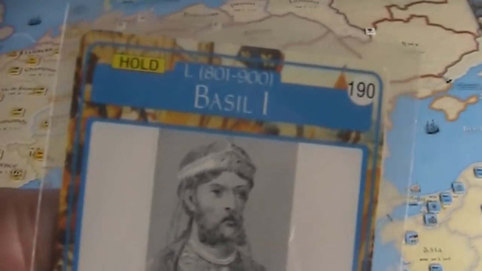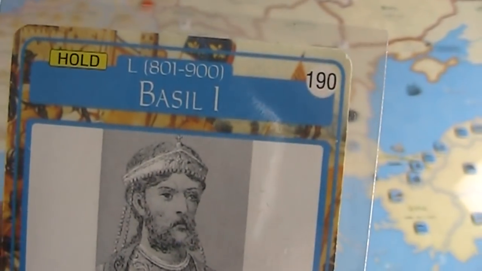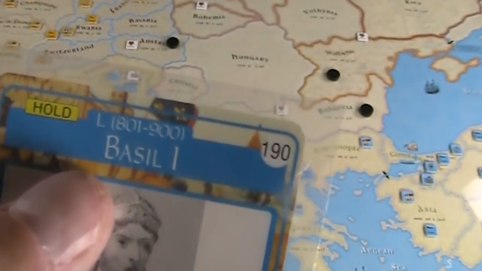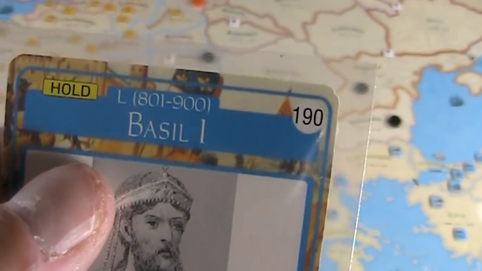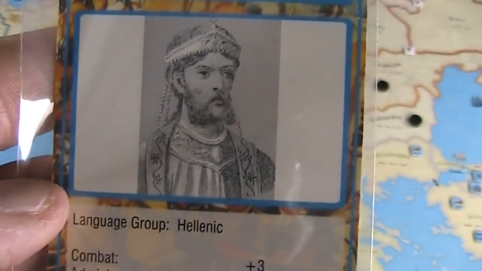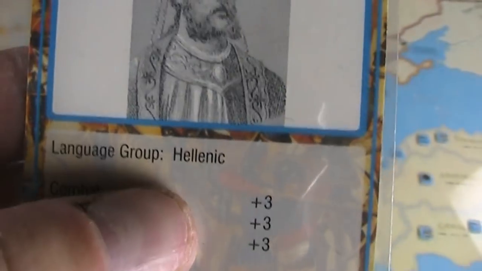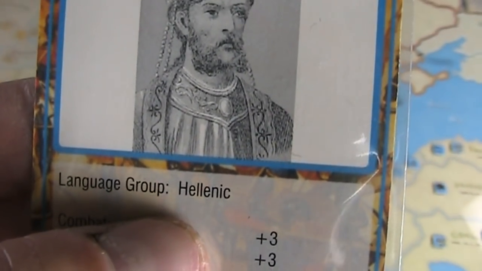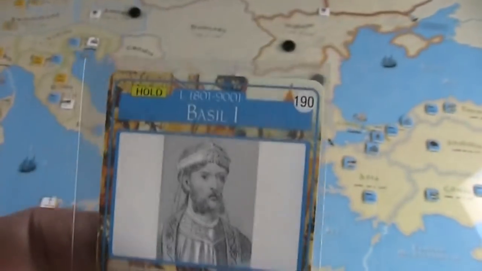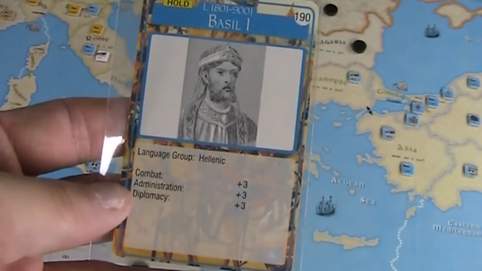Another thing are specific leaders. For example, this guy here. They come also during a specific time frame, and you can see here they can only show up in a specific language group.